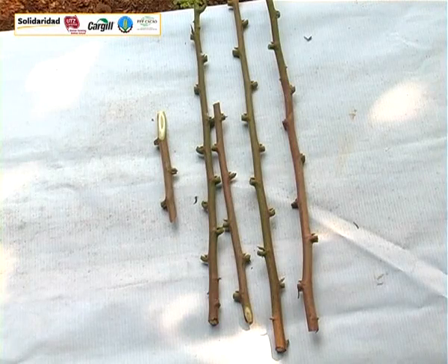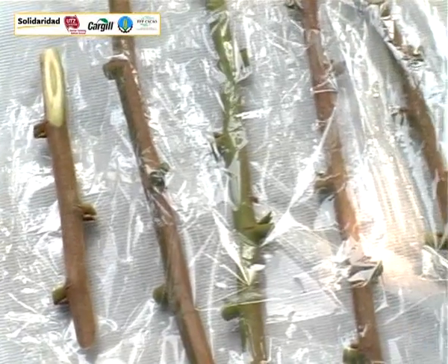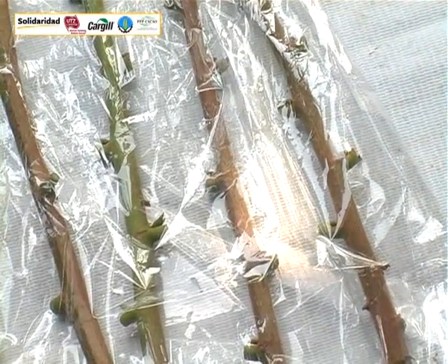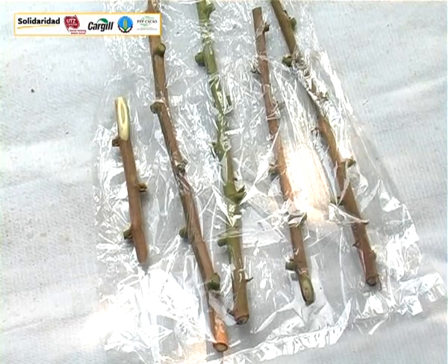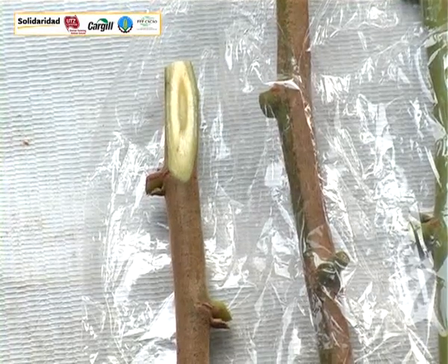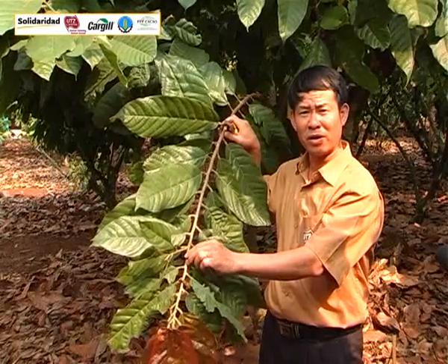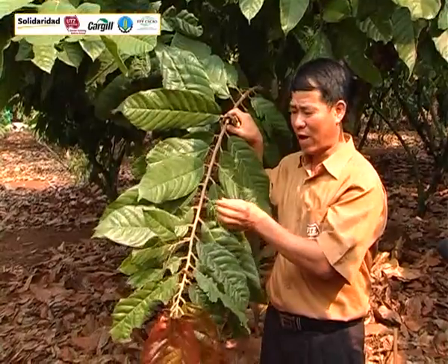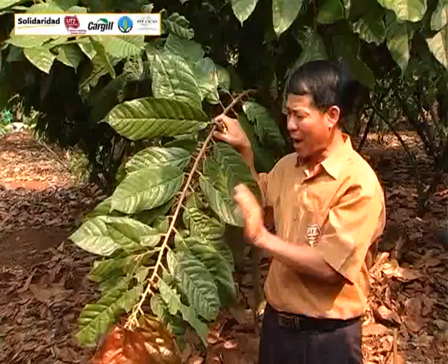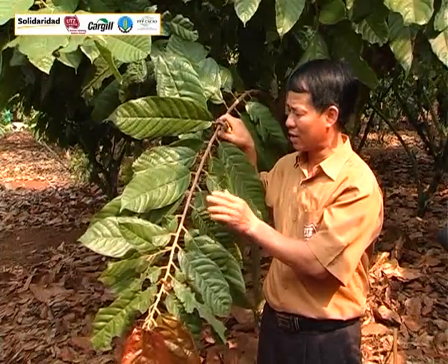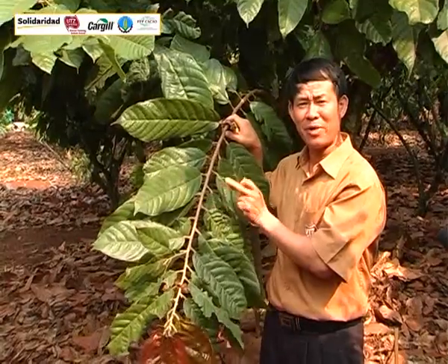When selecting scions, they must meet the following requirements. The scion must be fully grown with nodes. It must not be too young or too old. The surface of the scion stem has already turned brown. We must choose scions that are healthy with axillary buds the size of a rice grain. Application of fertilizer must be halted 20 days before the collection of grafting scions.